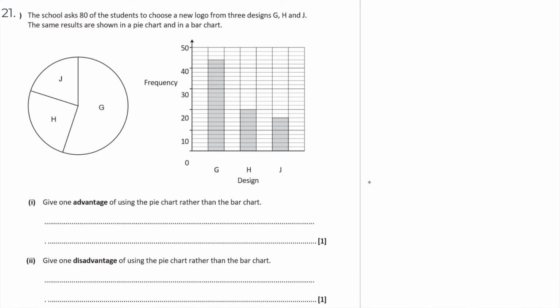Part C goes on to ask, the school asks 80 of the students to choose a new logo from 3 designs, G, H and J. The same results are shown in the pie chart and in a bar chart. Part 1 says give one advantage of using the pie chart rather than the bar chart. Well, I think the pie chart gives you a good visual demonstration of how big each section is. I think it makes it very easy to see that G is the biggest and it's bigger than the other two combined. Things like that.